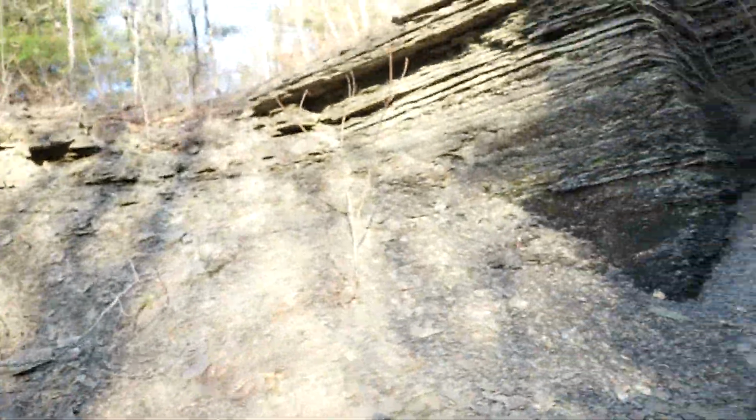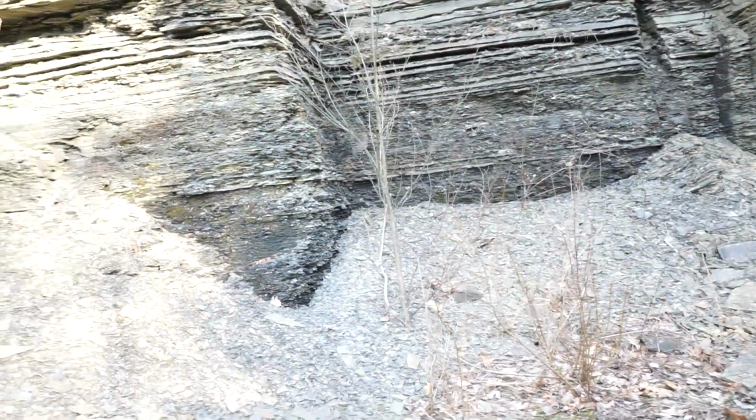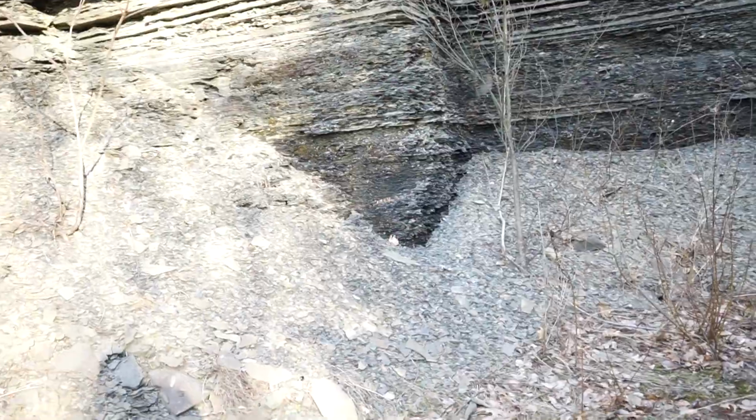Hope it's motivating a little bit. Get out when you see rocks like this. Don't think of them just as boring rocks. Think of them as ancient history lessons.